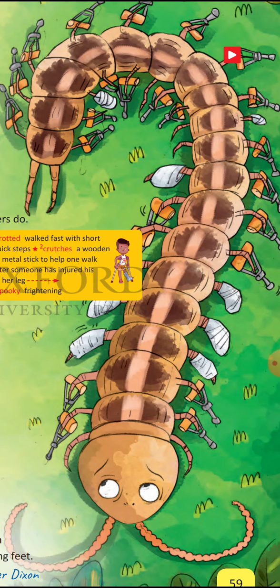Okay, I think you must have seen this kind of insect in your houses also. It keeps moving, especially in your loo. Loo means what? It's your washroom. So you must have seen this insect in your houses.